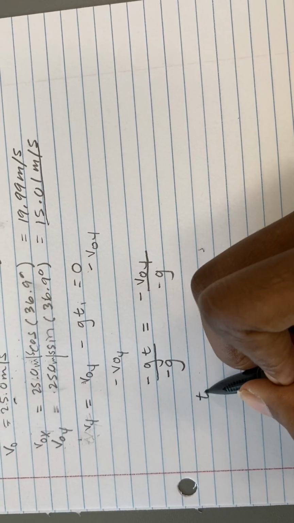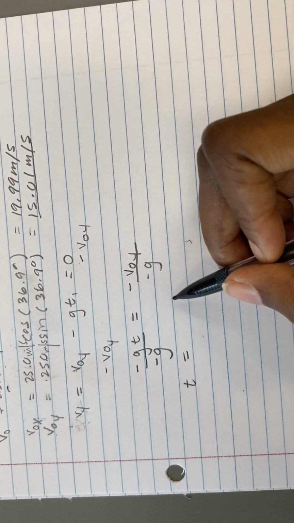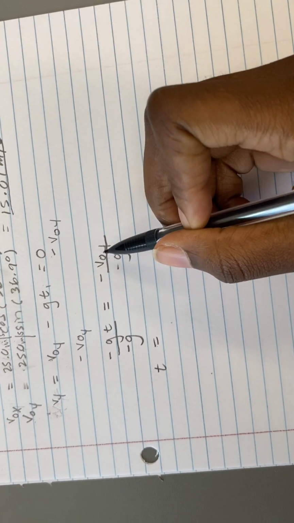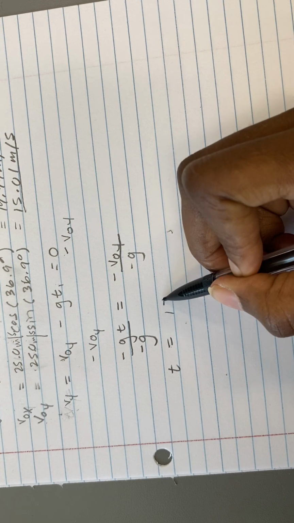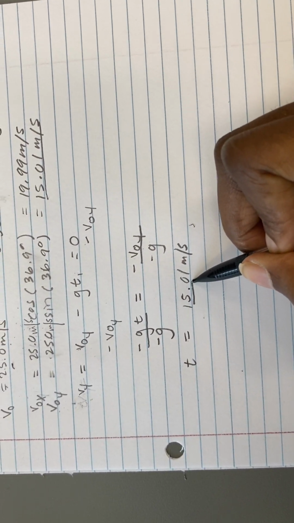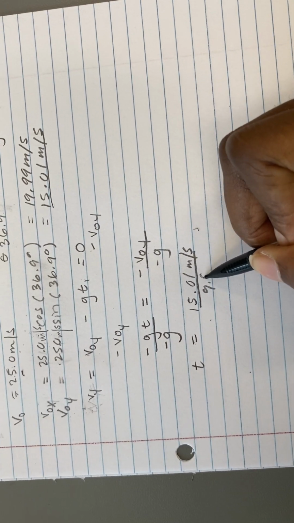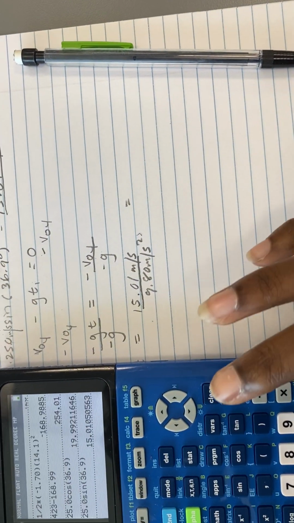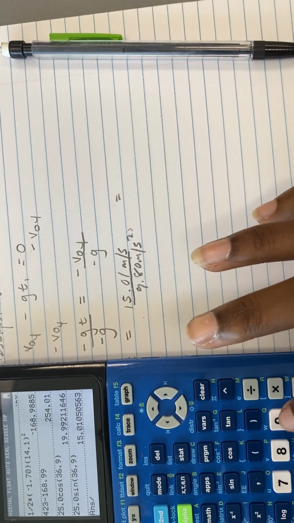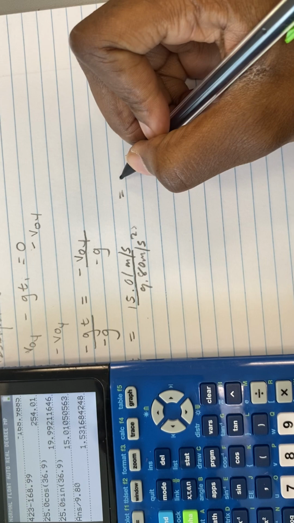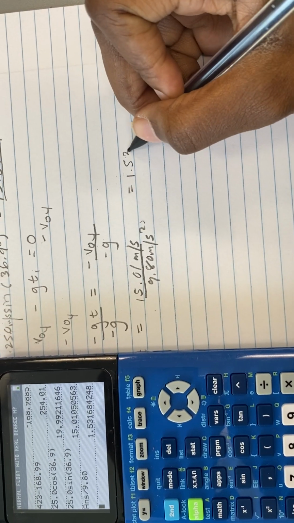So the time will equal the initial velocity of y, which is 15.01 meters per second divided by 9.80 meters per second squared, and that would give us a time of 1.533 seconds.